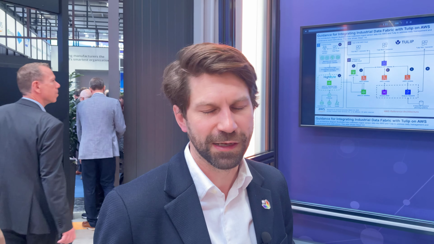That's how we're running a machine terminal, combining the human inputs with the ERP along with the machine data, and bringing all that data up into the Industrial Data Fabric in a very easy and integrated way.